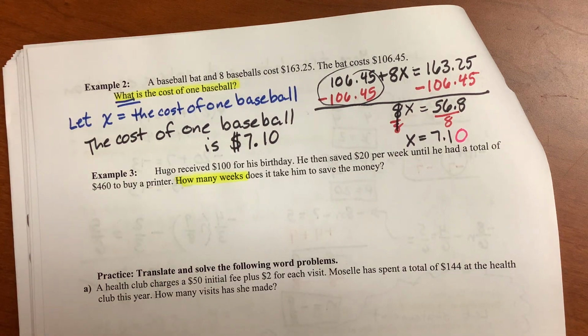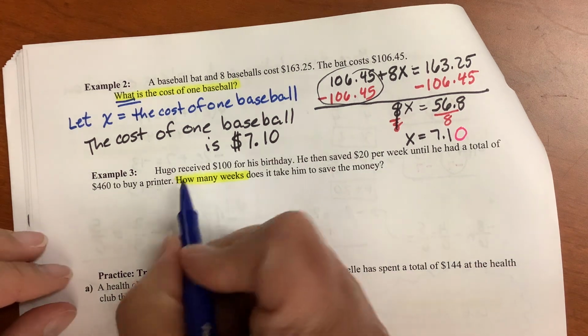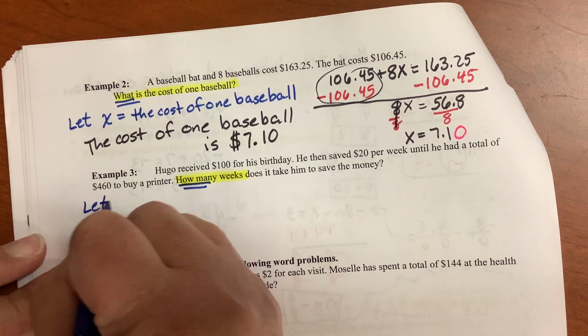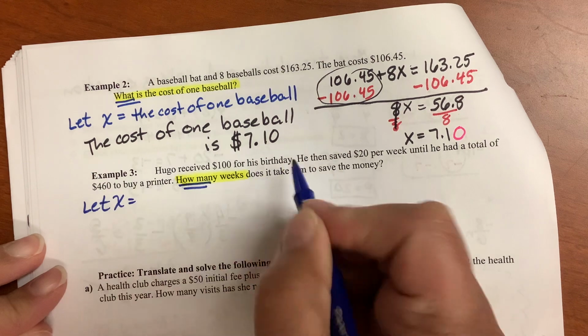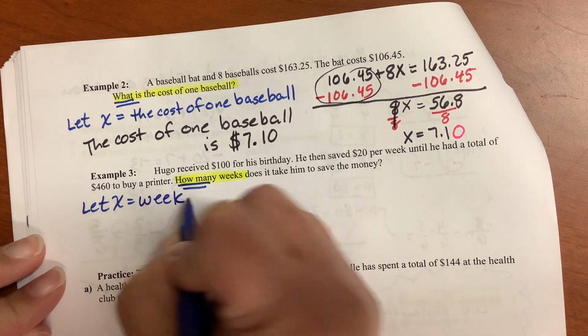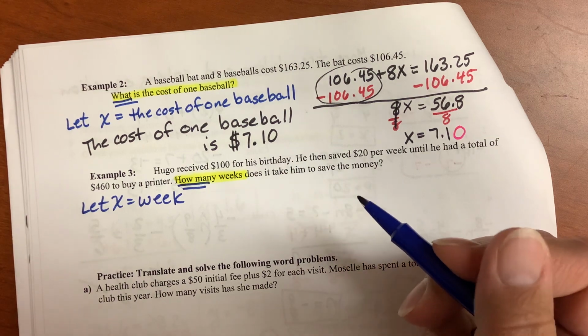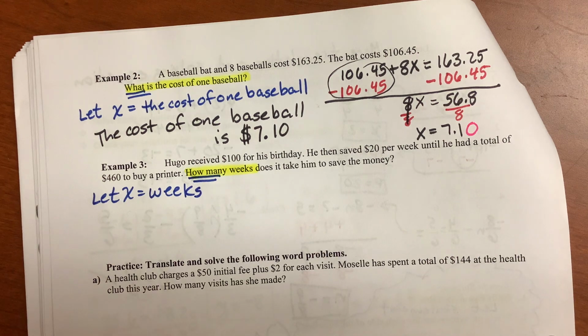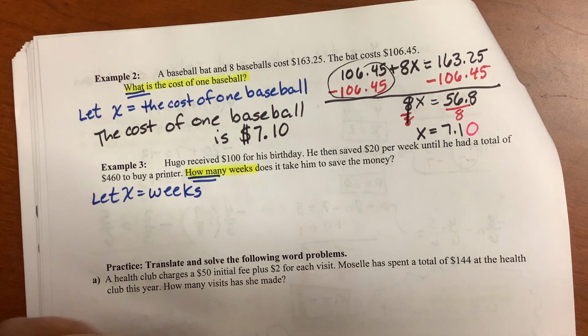Now, the question is what's going to become the let statement. So how many weeks? Let x equal weeks. Does it take for him to save, I don't need to write all that. Let x equal weeks. All right, there's my let statement. Now, he saved, well, he got $100 for his birthday. So let's start with that.